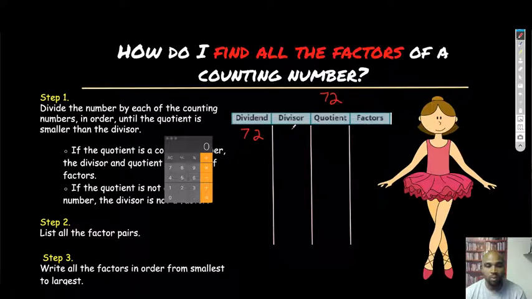It says divide the number by each of the counting numbers in order. So we start with 1. Why in order? So we don't skip any. We don't want to accidentally miss a factor. 72 divided by 1, that's our divisor, equals 72. So I know now that 1 and 72 are factors. Let's keep it going. We're going to keep this 72 all the way down.